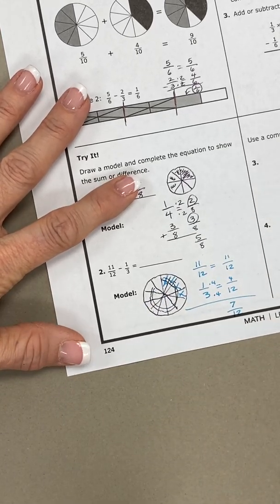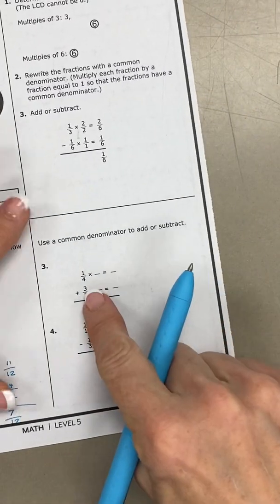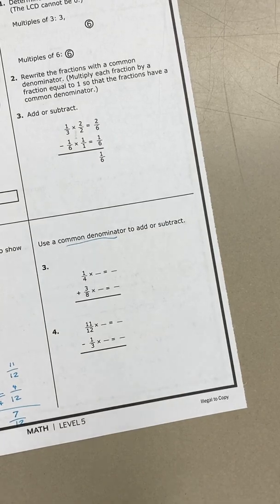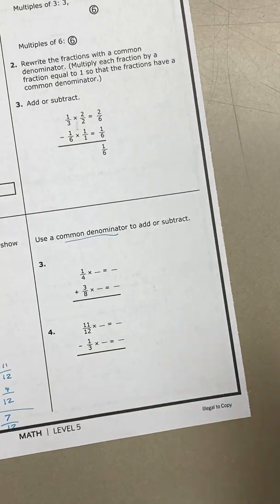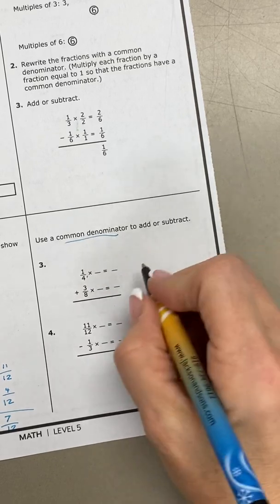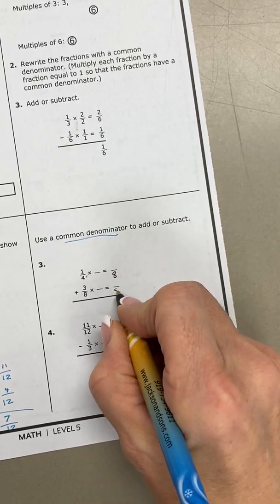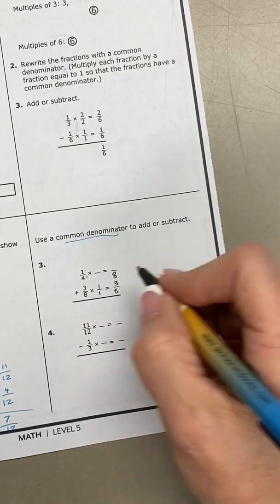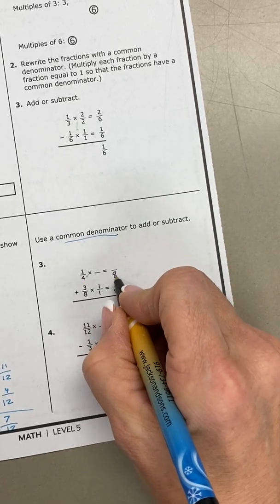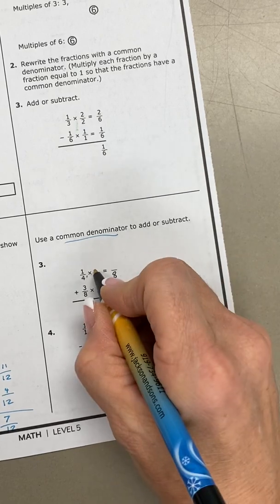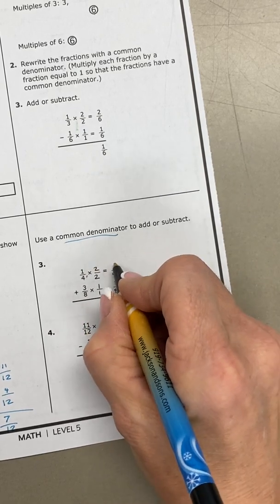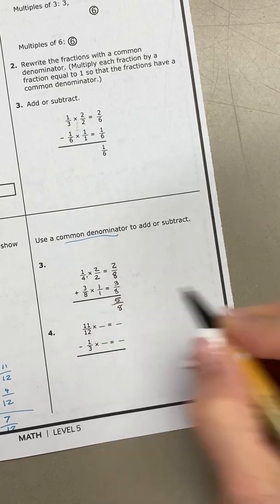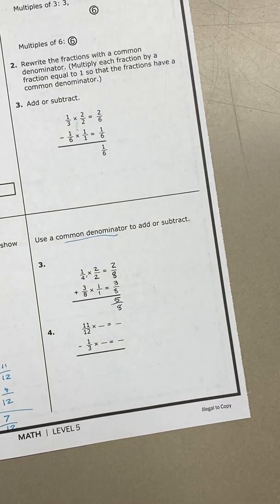All right, fabulous. Moving on to this one, you're going to find a common denominator, and then add or subtract. If I have eighths, can I count by 4s and land on 8? All I did was multiply each one by 1. You just gave it the same name. 4 times what equals 8? Times 2. 1 times 2 is 2. So 2 eighths plus 3 eighths equals 5 eighths. I hope you're getting these.